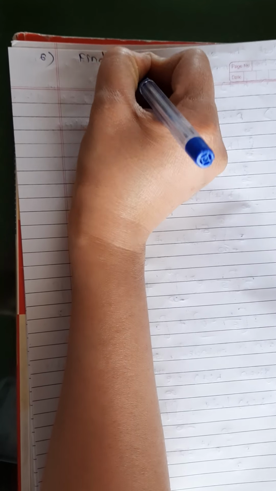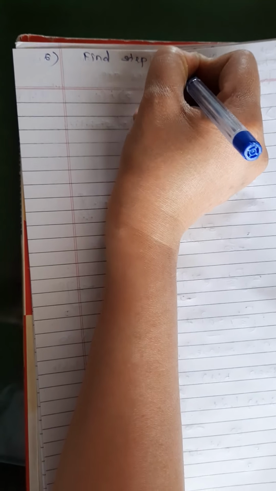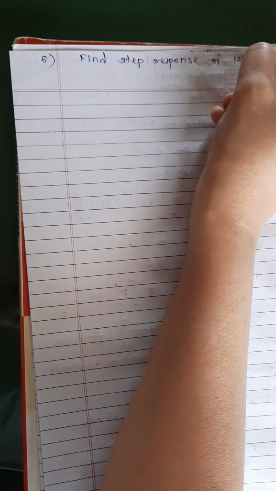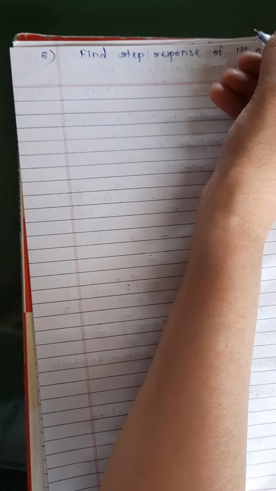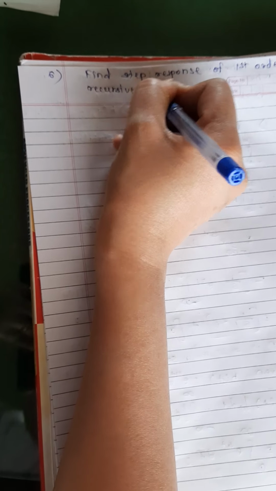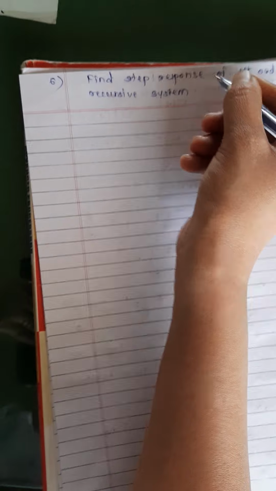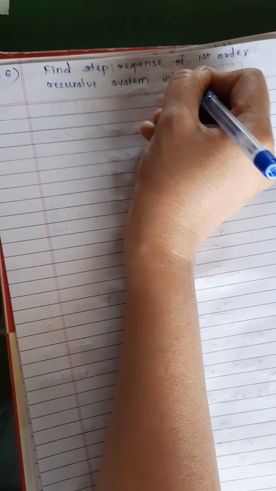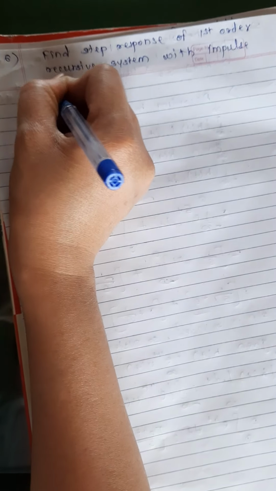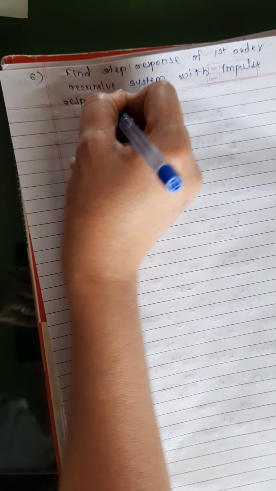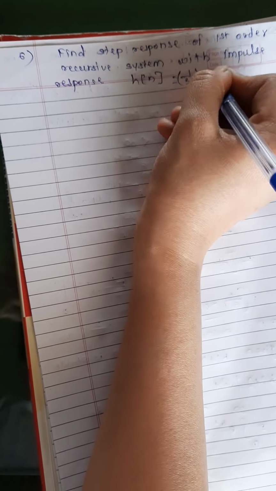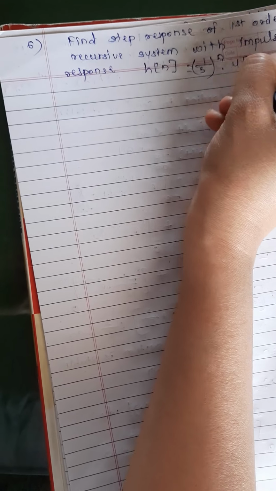Find step response of first order recursive system with impulse response h of n is equal to 1 by 3 raised to n u of n.